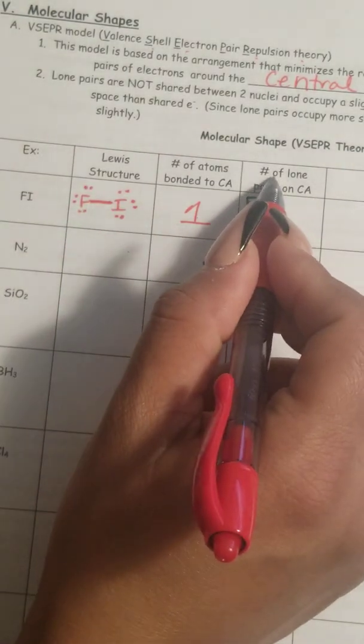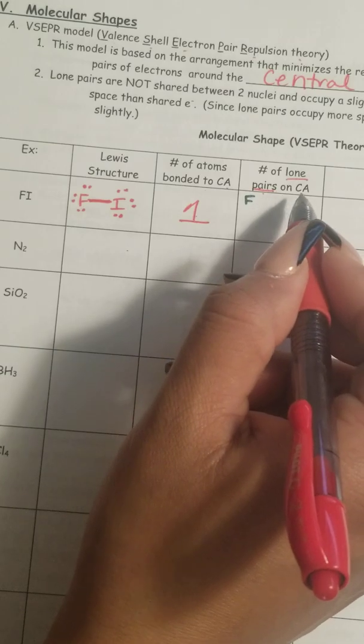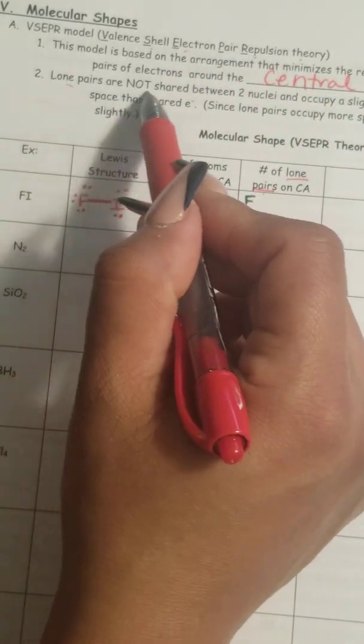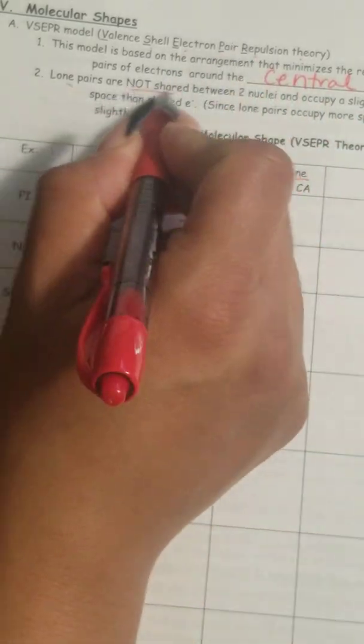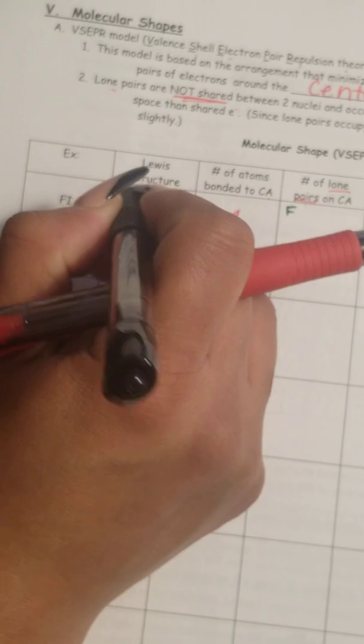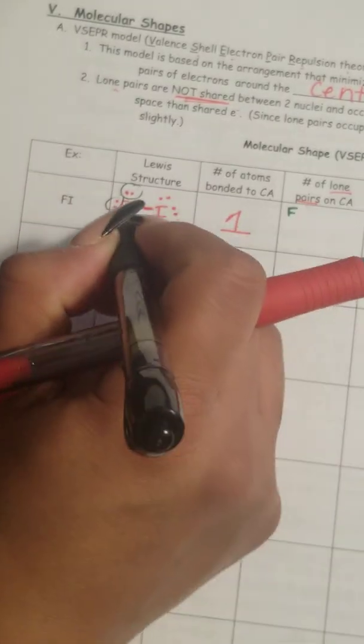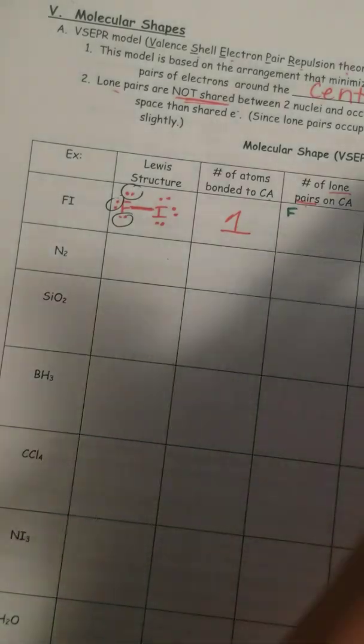So how many lone pairs of electrons are on the central atom? What are lone pairs? Lone pairs are not shared between them. So if fluorine is my central atom, this is a pair of electrons that are not shared, this is a pair that are not shared, and that is a pair that are not shared.